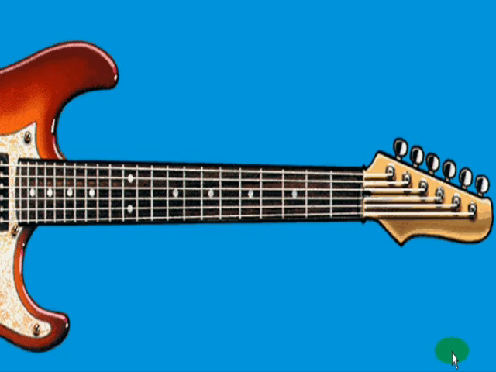So for example, A on the 6th string, 5th fret, moving up 1 fret gives you A sharp. Now, if you find B on the 6th string, 7th fret, moving down 1 fret will give you B flat. In musical terms, a note that sounds the same and has two different names is called enharmonic notation. So now let's learn the notes along the 6th string.